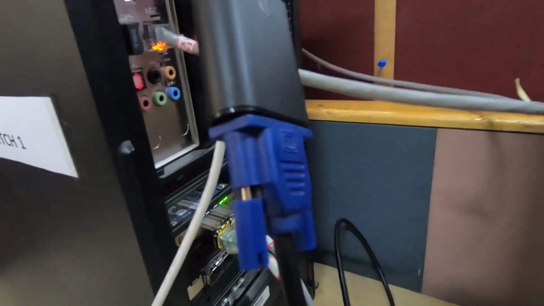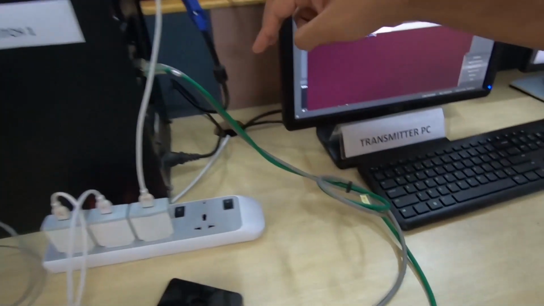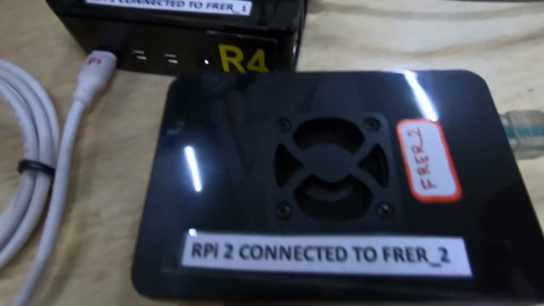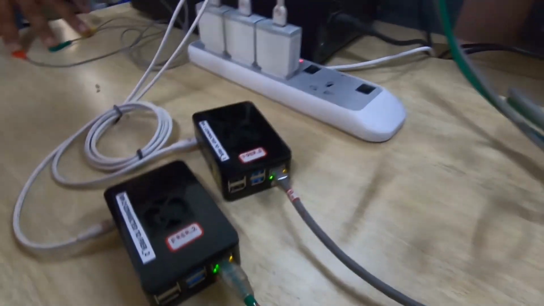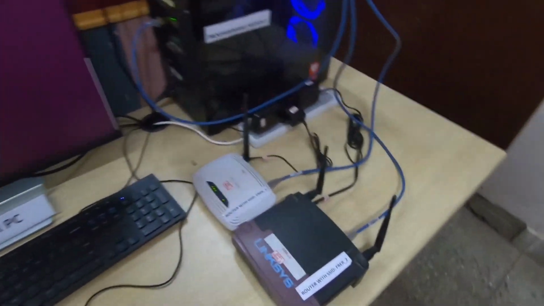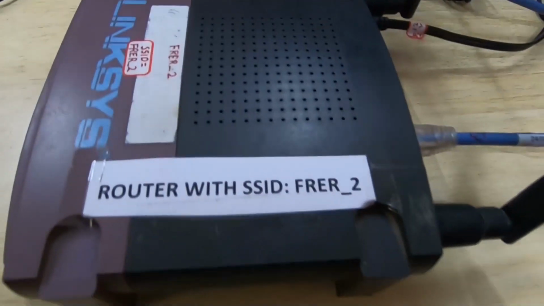The SmartNIC on PC1 then duplicates these packets and sends them over its two physical ports. These two physical Ethernet links connect to two different Raspberry Pis. These Raspberry Pis are named FRER2 and FRER1. They can be thought of as different cellular devices which connect to their respective SSIDs, which are handled by the two routers named FRER2 and FRER1. These can be thought of as different mobile base stations.